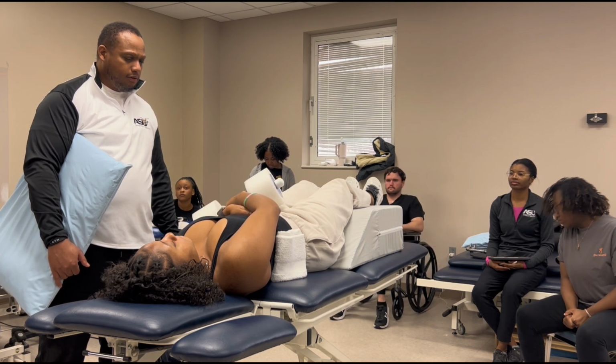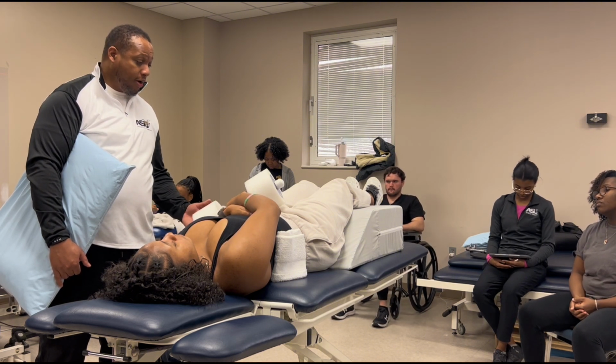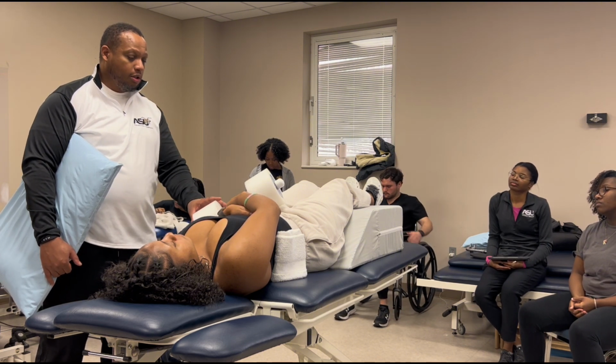What else? Chopping patterns too. I utilize those as well, but I'll come back to those.